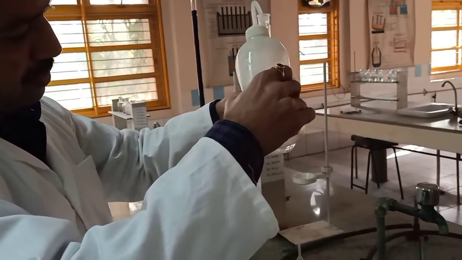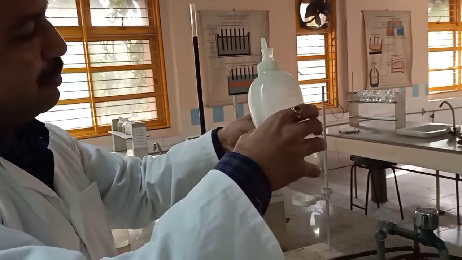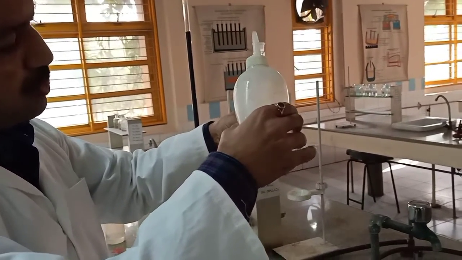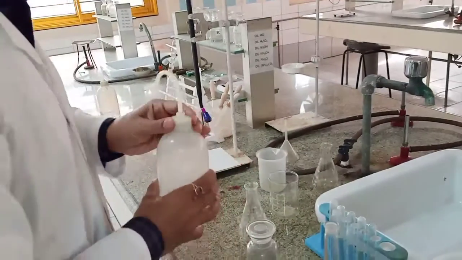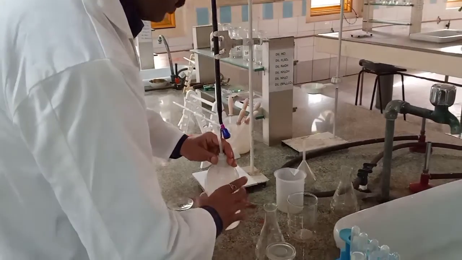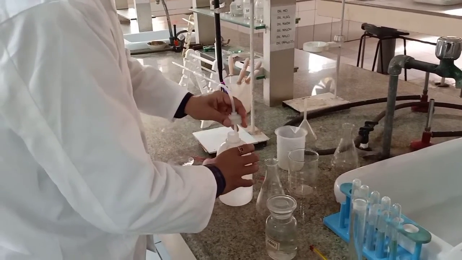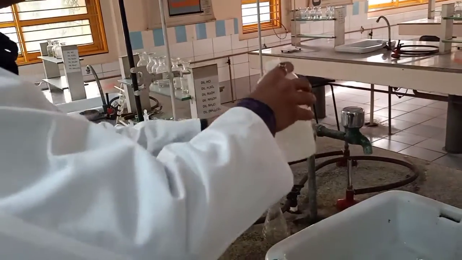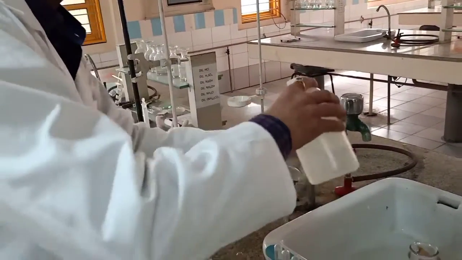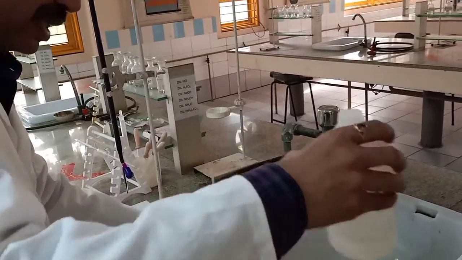Fill it first with the help of a wash bottle. Add water to the beaker. Ensure that there is nothing inside the beaker. Take some distilled water into the beaker.